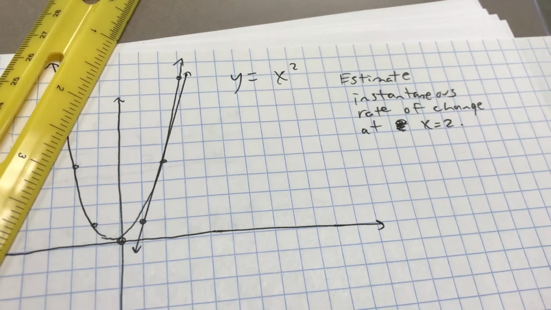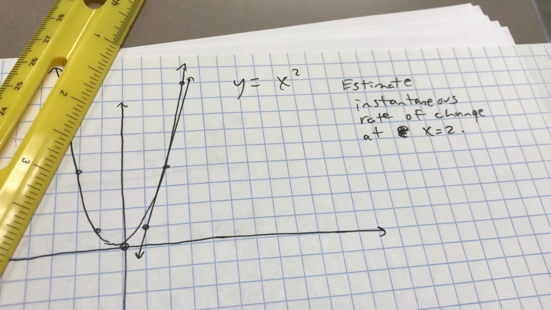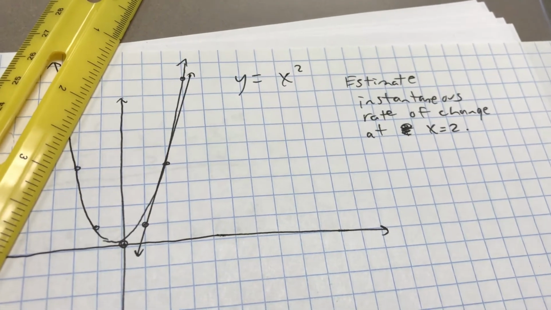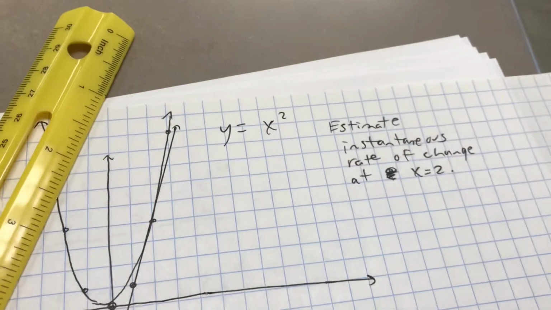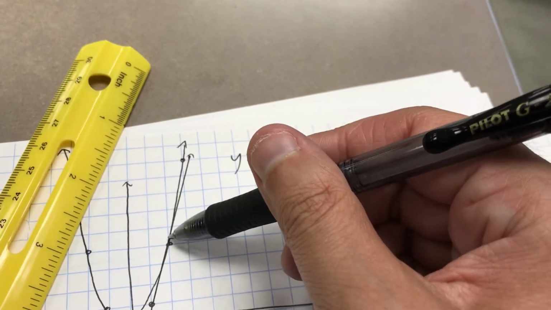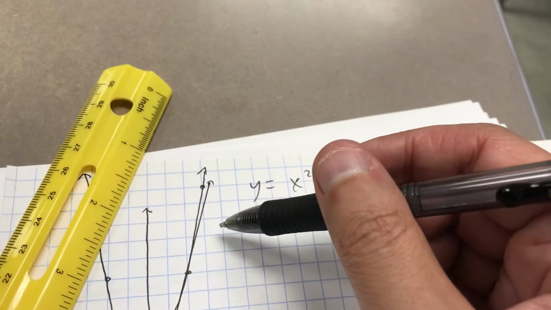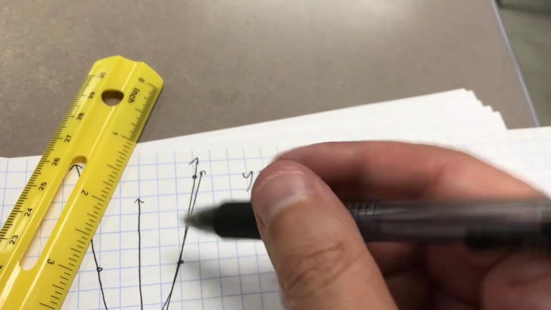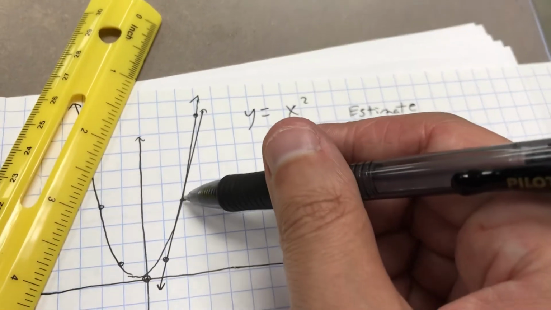Now, any 2 points on that line should give you the same slope. All right, so you don't want to pick a point like right here and a point super close to it because you can't really tell anything about that point. I would look for a place where the graph crosses the grid line, or where it crosses one of the grid lines in the graph.